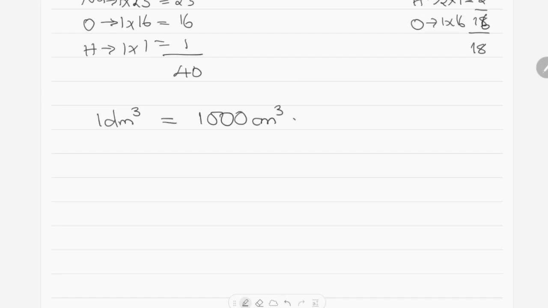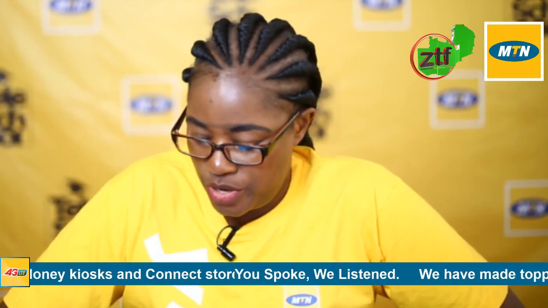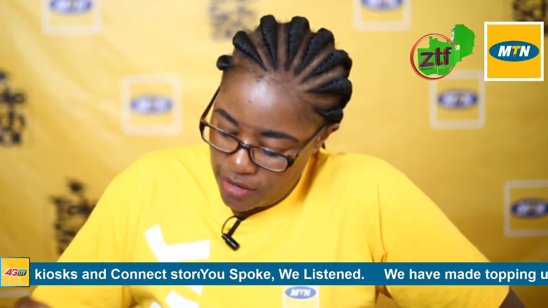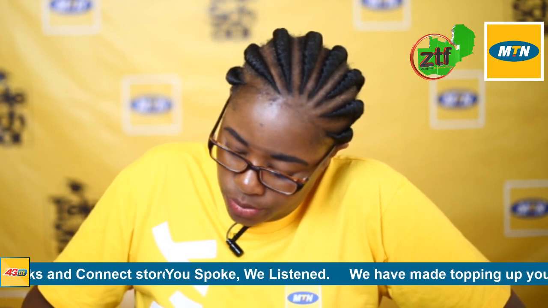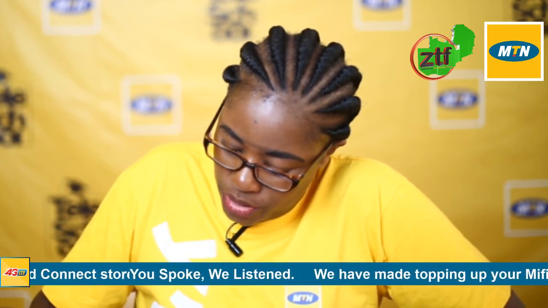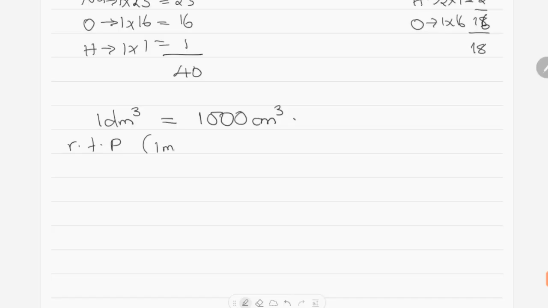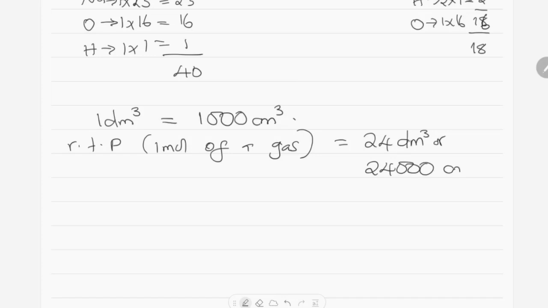So 1 mole of a gas at room temperature and pressure occupies 24 decimeter cubed, or 24,000 centimeters cubed.